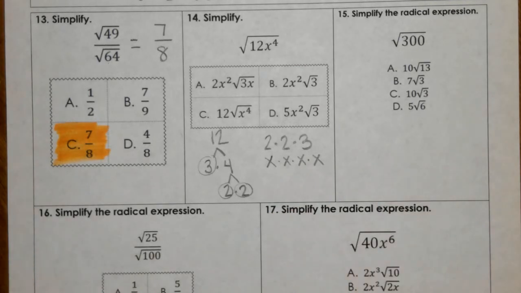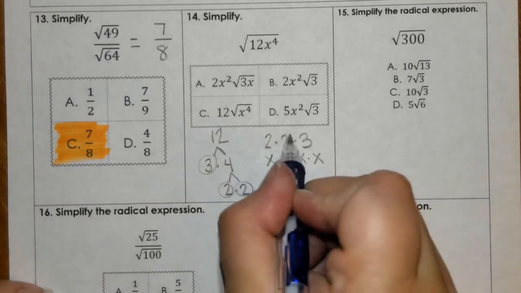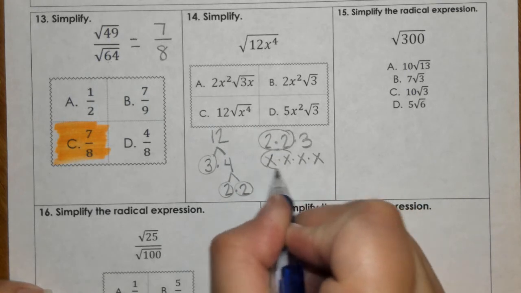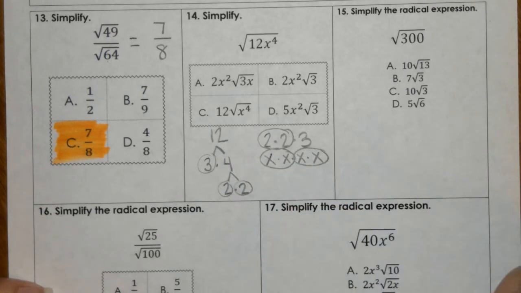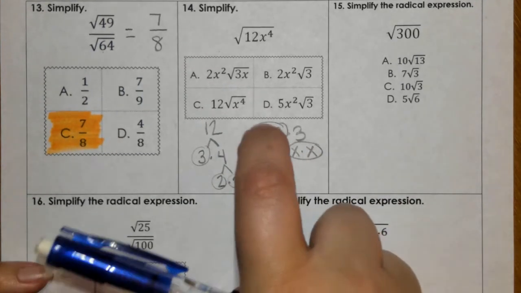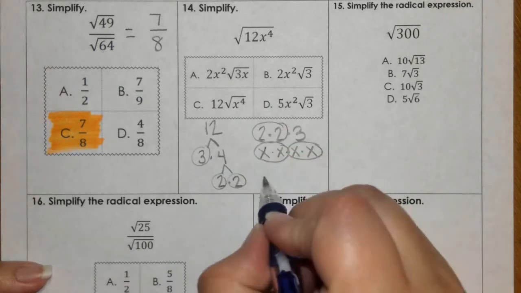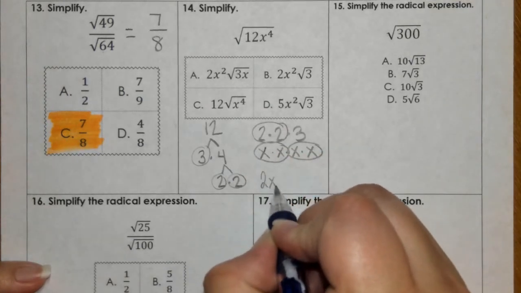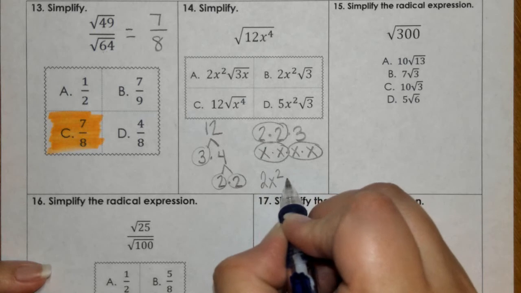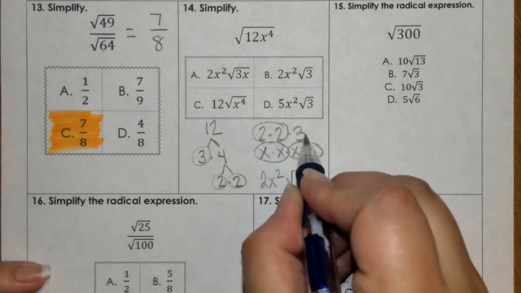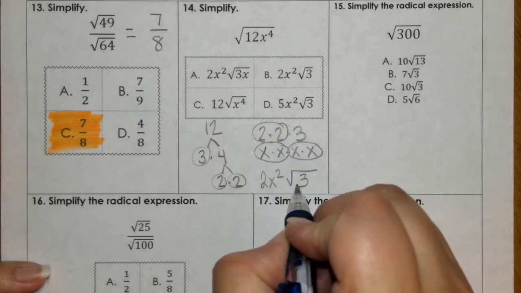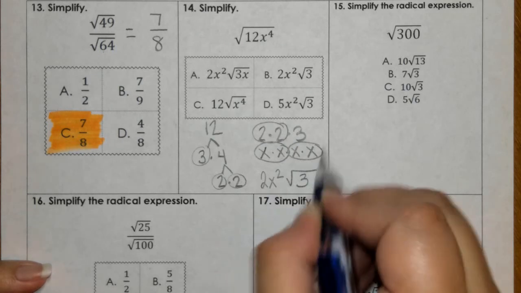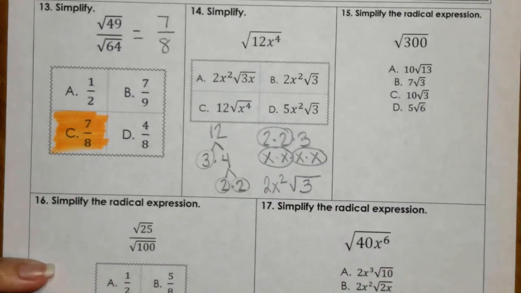So now I find all my pairs. I have a pair of 2's and a couple pairs of x's. So my pair is a 2xx. 2xx is 2x squared. And then because the 3 is left over, it goes back in the radical. So that answer looks like it would be B.